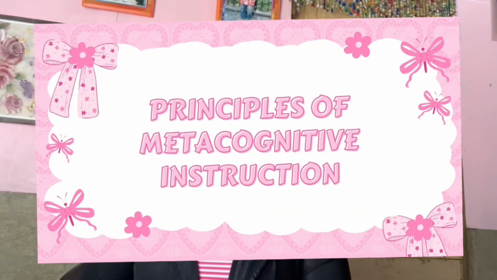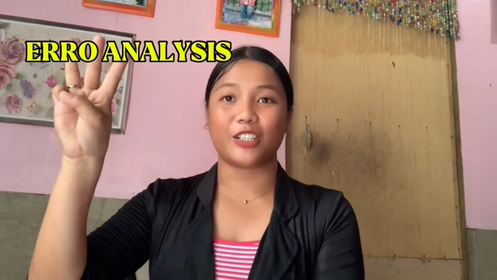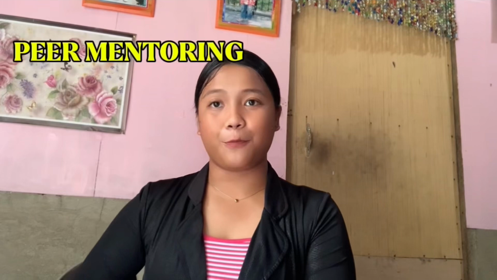Principles of metacognitive instruction. There are five principles that help our learners to become self-regulated. First is think aloud. Second, journaling. Third, error analysis. Fourth is wrapper. Number five is peer mentoring. First, we define what is think aloud. Think aloud helps learners to think aloud about their thinking as they undertake a task. For example, reporting.